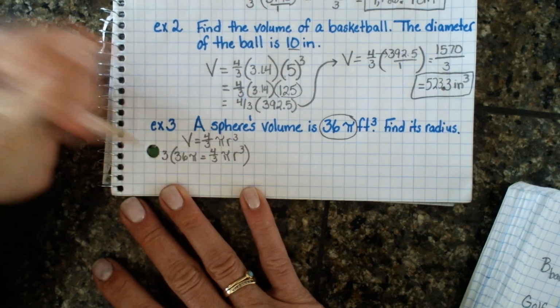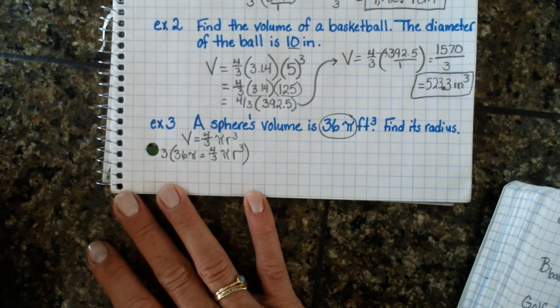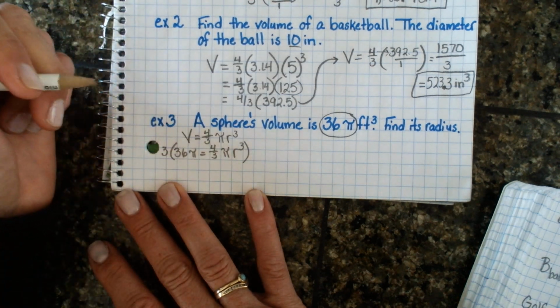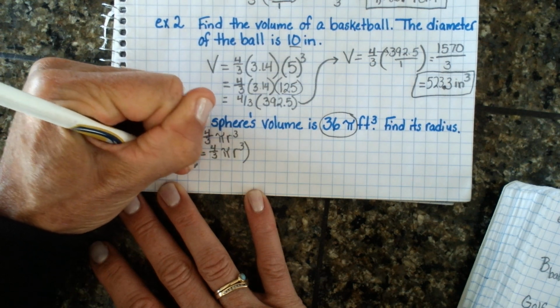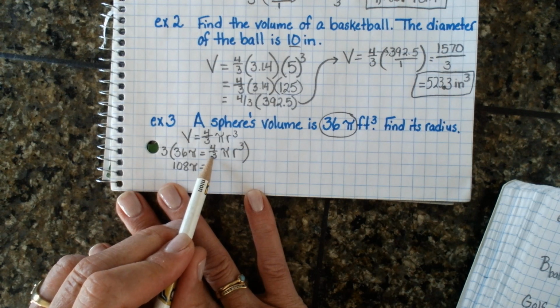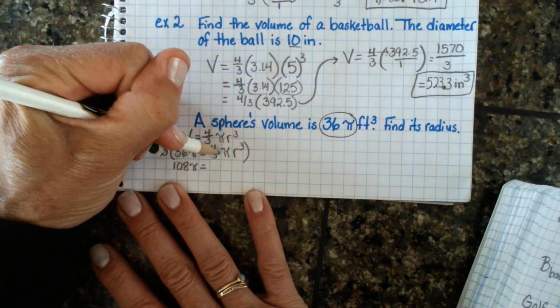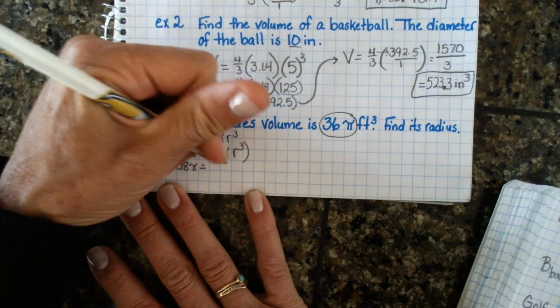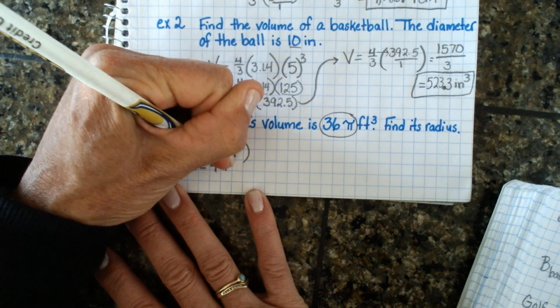So I'm going to multiply by 3. 3 times 36 pi is 108 pi. When I multiply this side by 3, the 3's cancel out, leaving me with 4 times pi times the radius cubed.